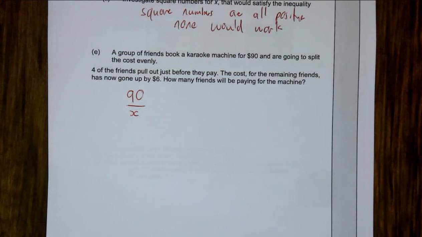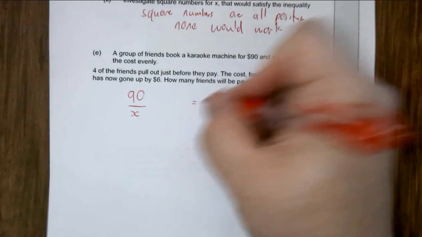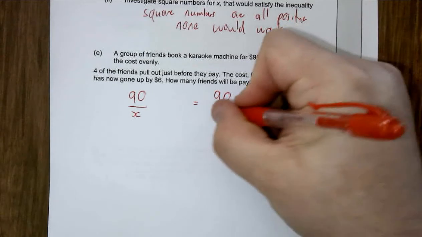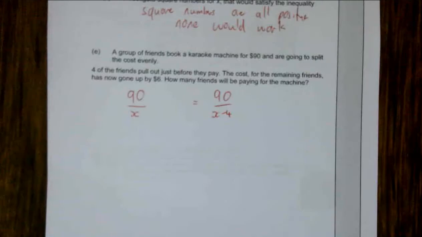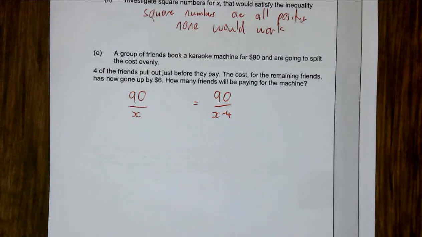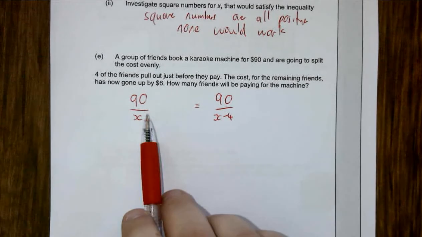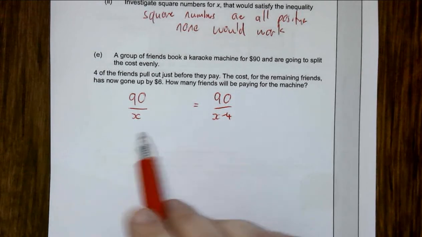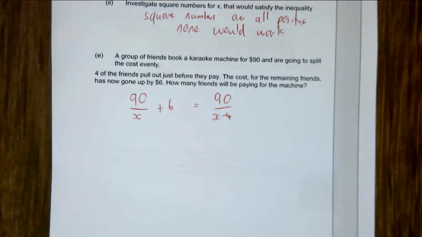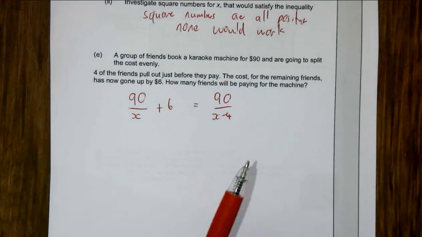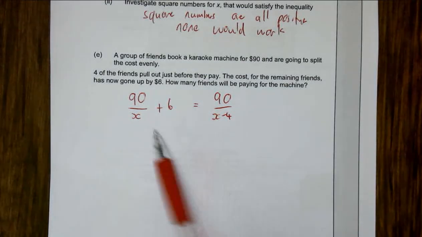But how much are they going to pay afterwards? How many friends do you have in the second situation? 90 divided by X minus 4. So they're not equal though. You're not paying the same amount both times. Which one are you paying more? The second one. So this one here is going to be the same as this one plus $6 more, right? So the original amount plus $6 more is what they're paying in the second one. Right, that's the tricky concept, so it's best to sort of say it out in your head so you know what's happening, because that's the bit that I put the 6 on that side and it ruined everything.